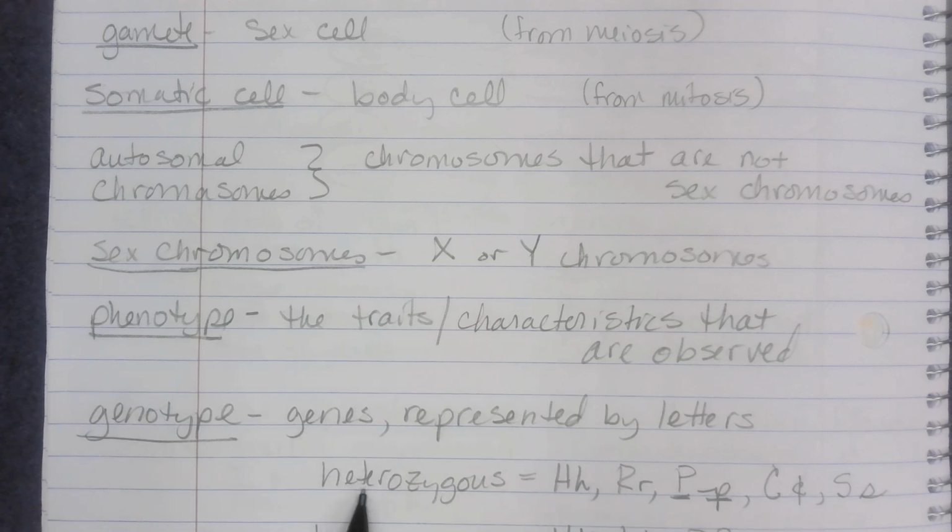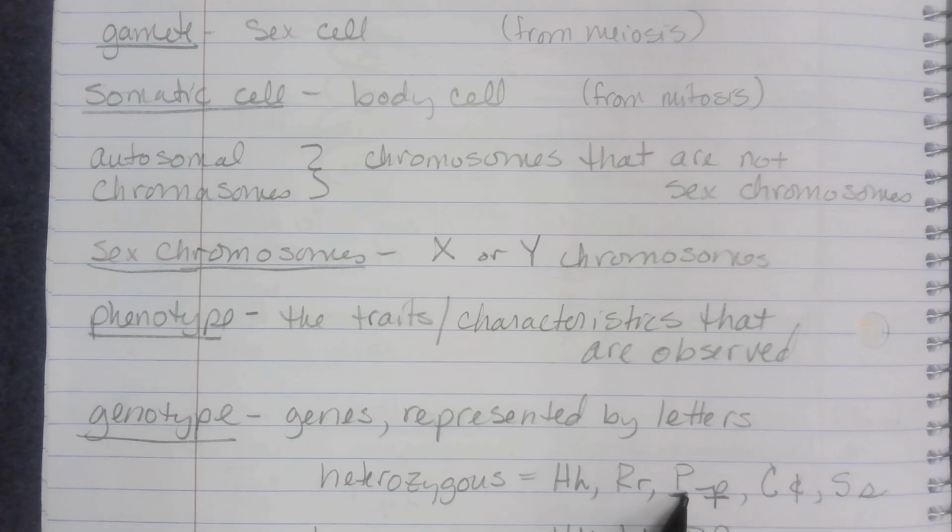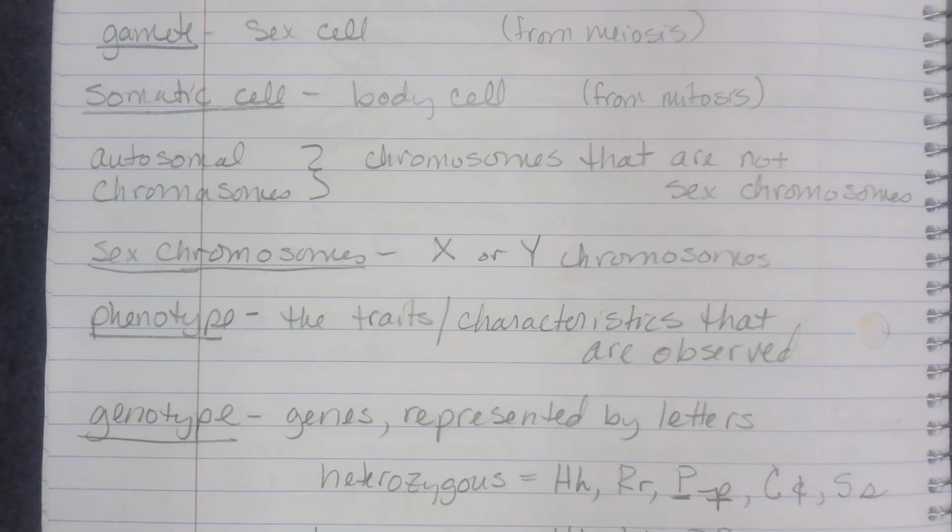Whenever you're writing genotypes, whenever you're writing these letters, you need to make sure that we can tell your capital and lowercase letters apart. So I like to use cursive letters for my lowercase. I know cursive isn't something you guys do anymore, so you have to find some way that we can tell your lowercase letter apart from your capital letter. So even making a big P and a little p, but putting the lines where the big P is standing on it and the little p is laying on it, then that helps to tell which one's your capital and lowercase.